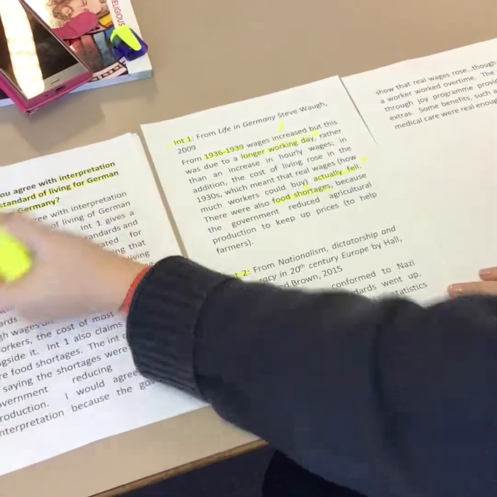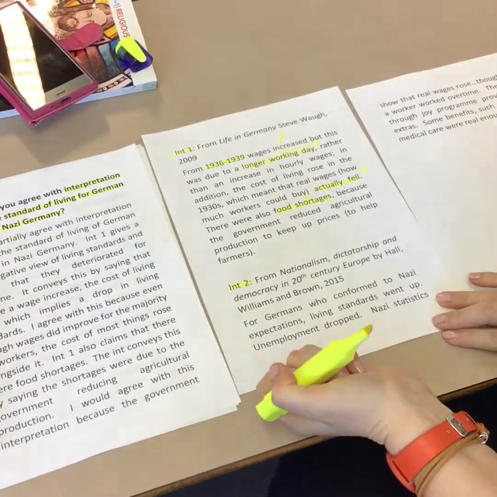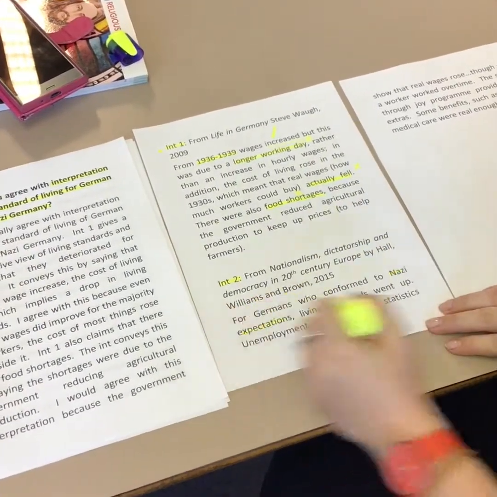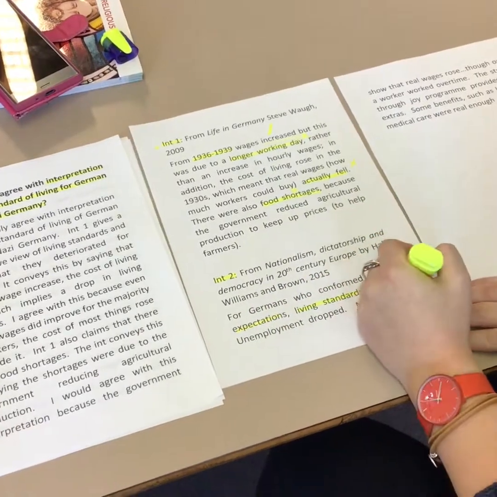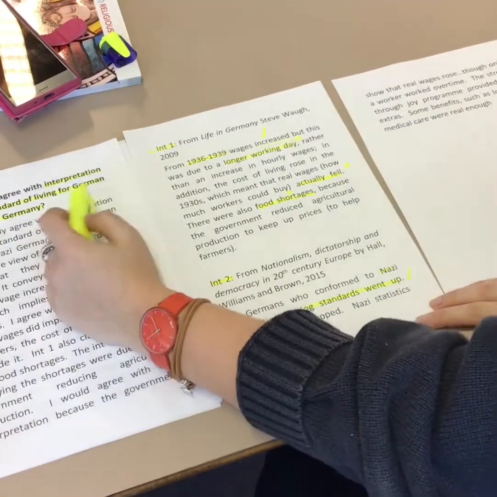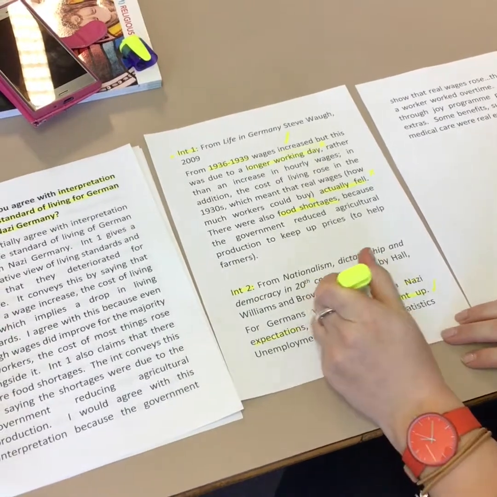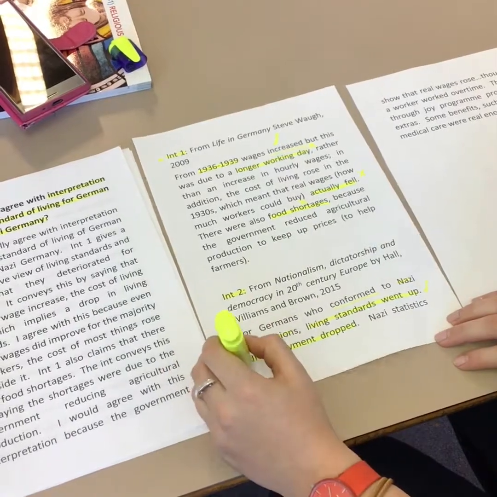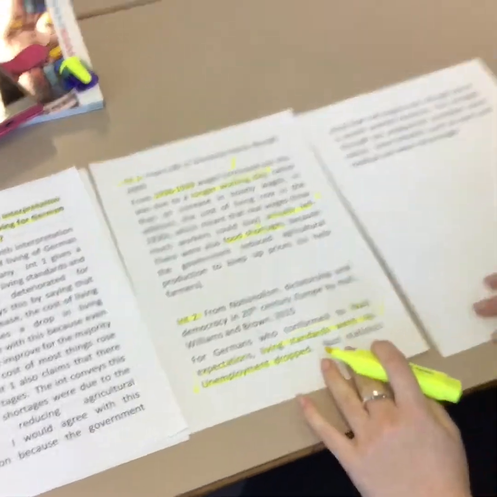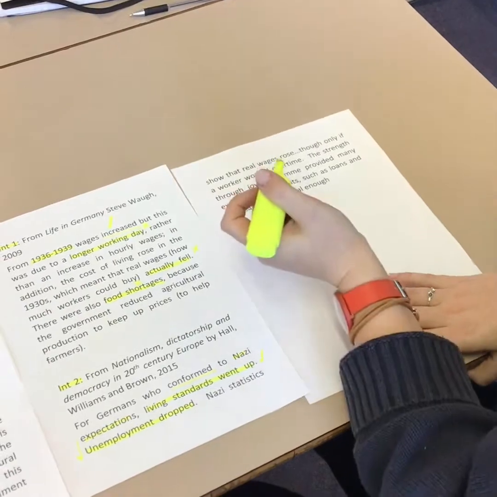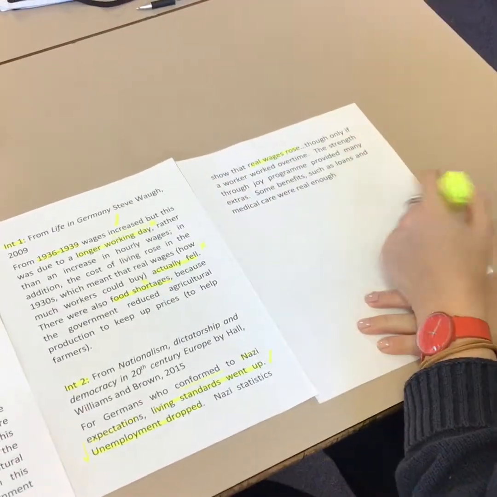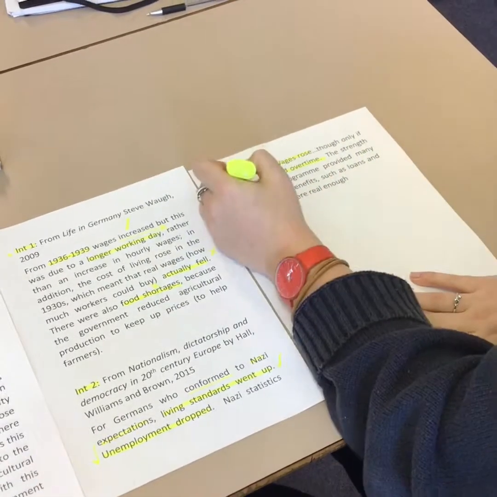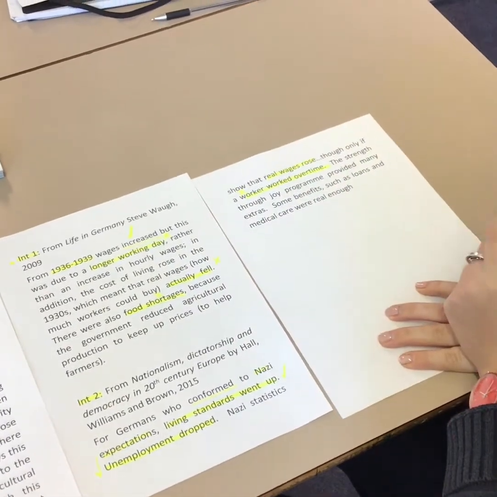This is the one we're thinking either about agreeing or disagreeing with in comparison to interpretation 1. So it says, for Germans who conformed to the Nazi expectations, living standards went up. So this is good, but again, we need to remember that actually it's not for all German workers, it's for those that conformed to the Nazi expectations. Unemployment dropped. Now this is a good thing, so we'll give that a tick. That definitely helps the standard of living. Nazi statistics show that real wages rose. Excellent. But only if a worker worked overtime. That supports what interpretation 1's saying about actually on the surface is looking good, but realistically it's not.